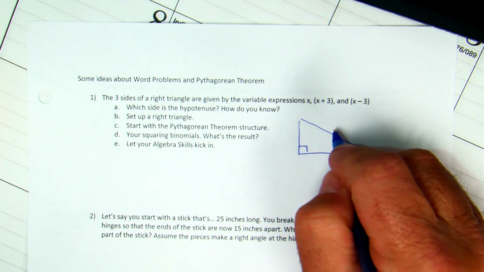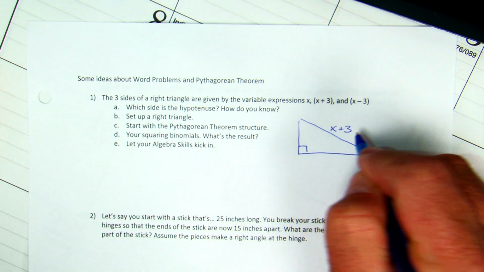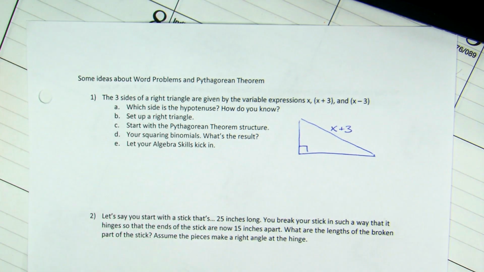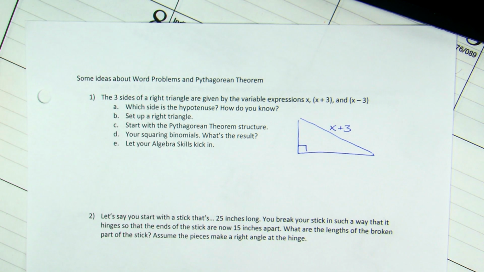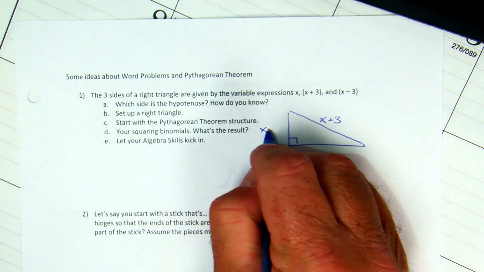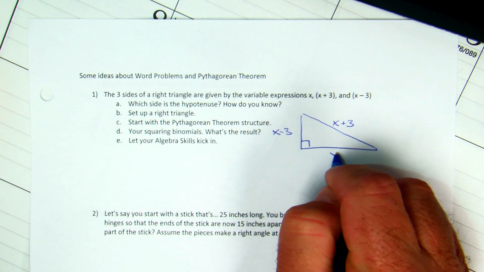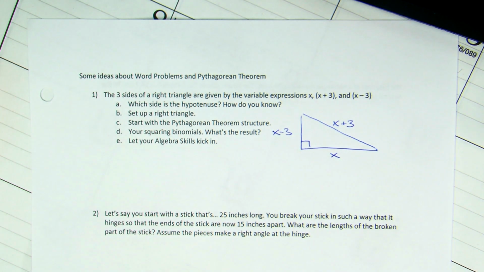Absolutely. X plus 3 because it's greater than the other two. I know that because all of them have a coefficient of what? 1. Alright, if they don't have the same coefficient, then we would label it for you. Now, it's not going to matter where you put the other two. So I'm going to put the x minus 3 there and x there. We need to know the longest one because we need the hypotenuse.